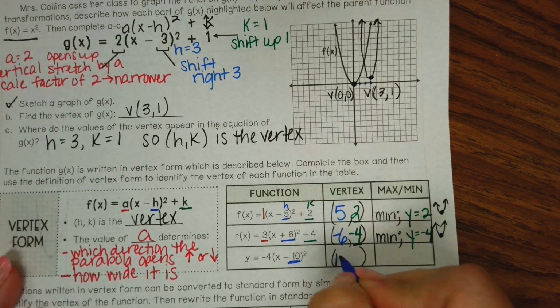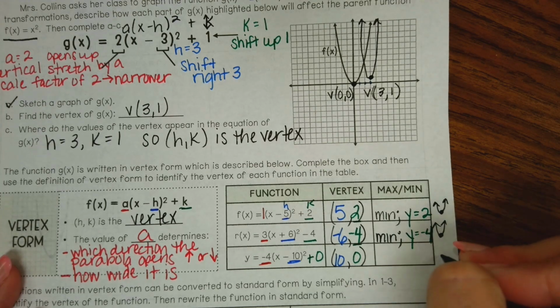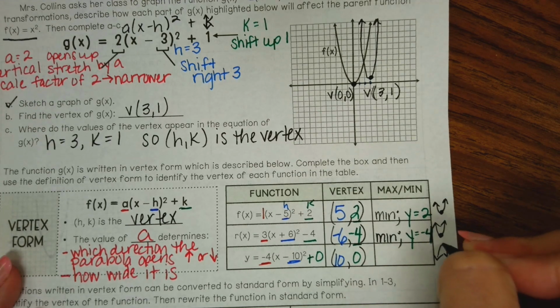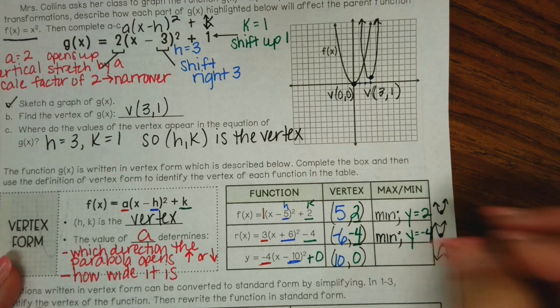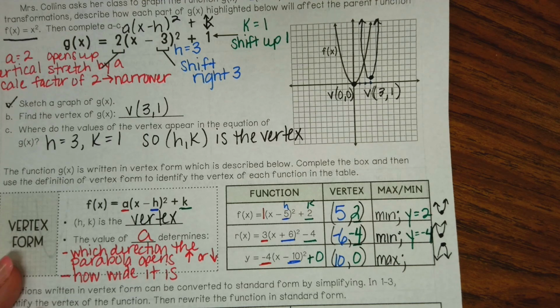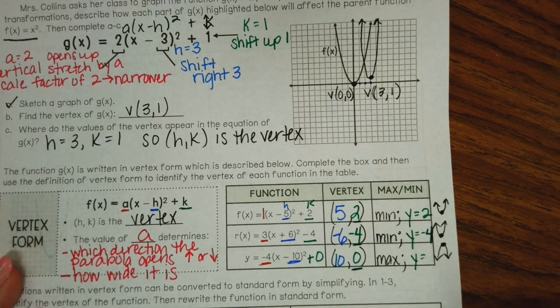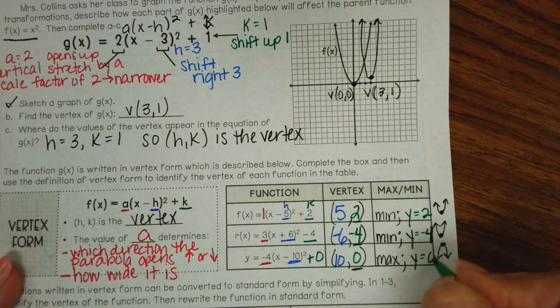Okay, so for the third one, let's go locate our h and k. So our h is 10, and there's nothing out here, so when there's nothing there, it's a 0. And then this a value here is negative, so that tells us the parabola opens down. So that vertex is now going to be a maximum. What is the maximum value? Well, I know 0 is not a very big number, but it is the top of the parabola. The y value is 0.